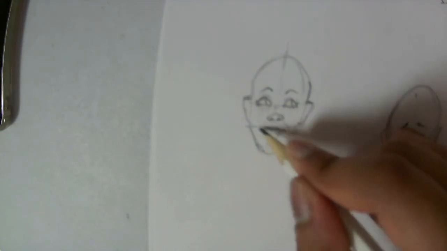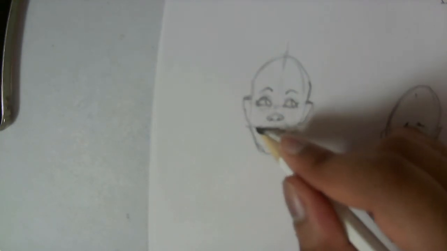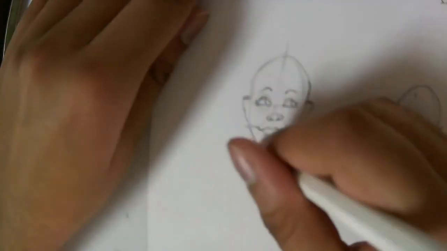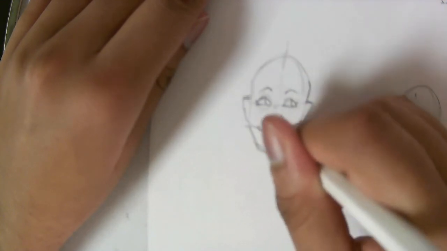Now, sometimes for a smile, some extra optional details is that you can add little lines right here. And normally, these lines, they curve up and they meet with your cheekbone. So you can do that. This part should be connected with the corner of your lip though, like that. And boom, yeah, there you have it. All right, that's a nice smiling person.